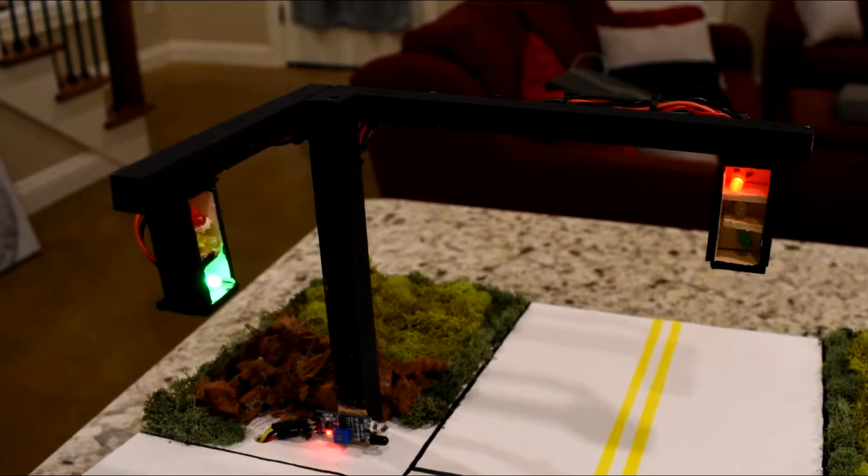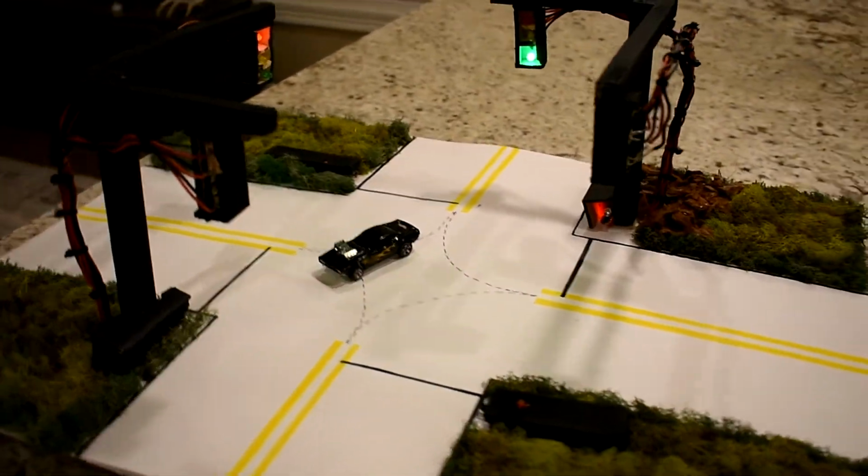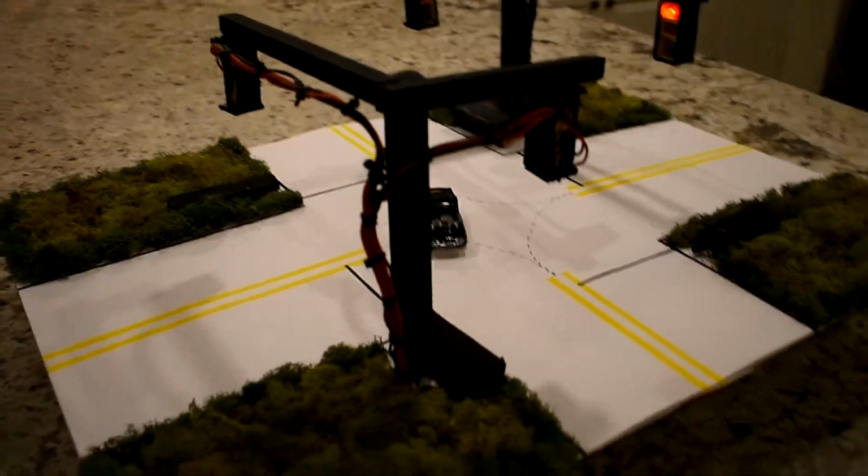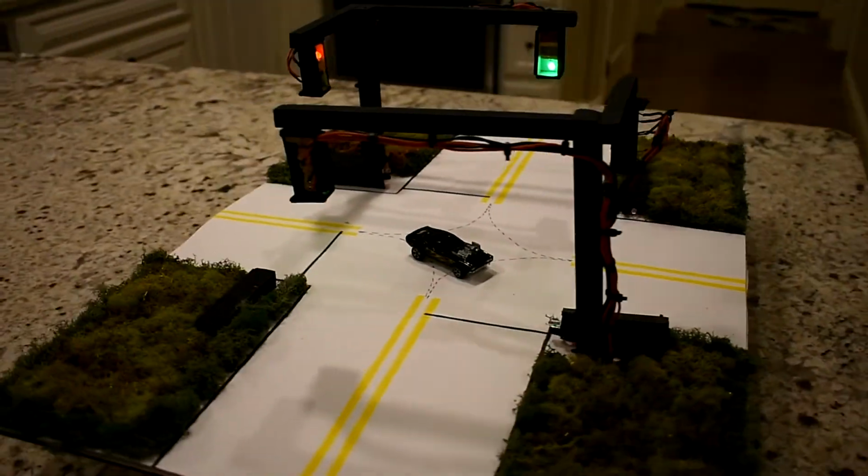I am using an Arduino Uno paired with 4 IR sensors and 12 LEDs. This project pairs mostly with the civil and electrical engineering disciplines.